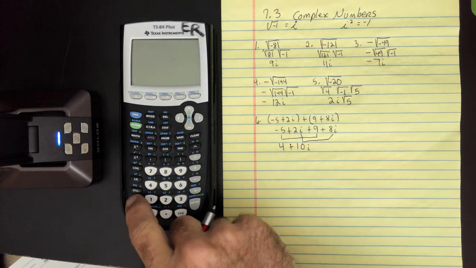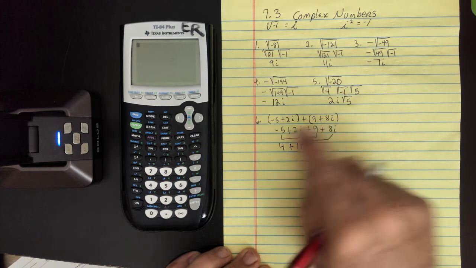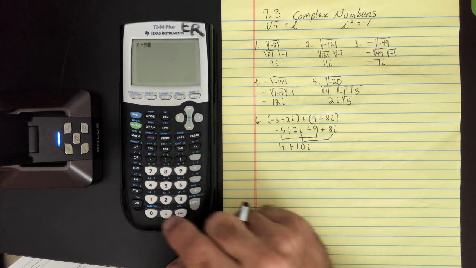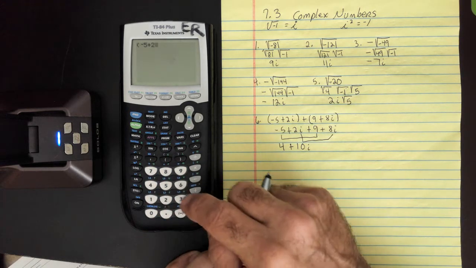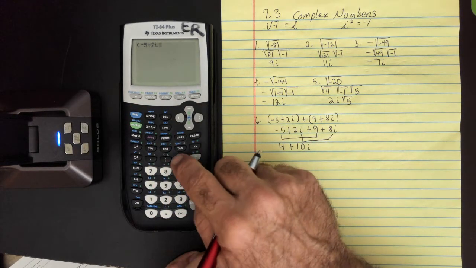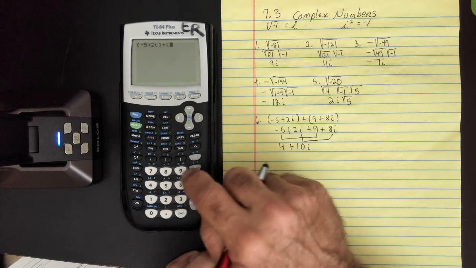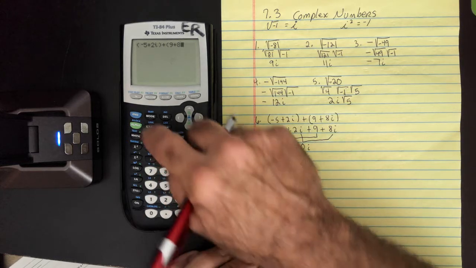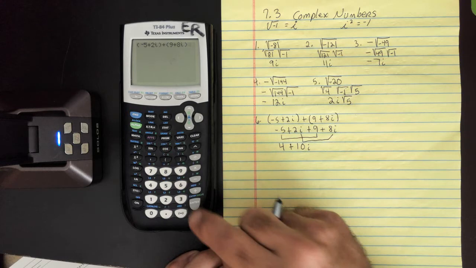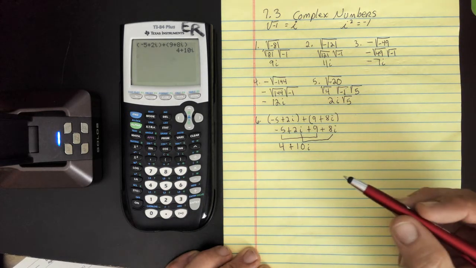Now, y'all, what's nice is the calculator will do these imaginary problems all day long. You got a parenthesis, so hit the parentheses, and then negative 5 plus 2. To get the i, you hit the second decimal. That'll bring the i up. Close parentheses, and then it's plus parentheses 9 plus 8. Second decimal to get the i. Close parentheses. Hit enter. And notice I get 4 plus 10i.